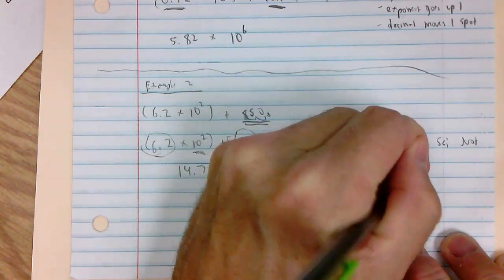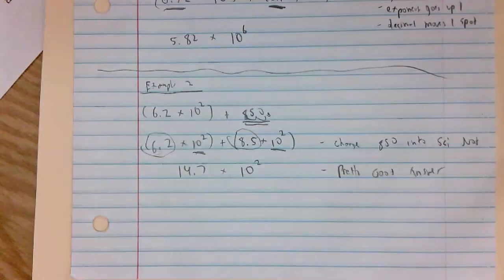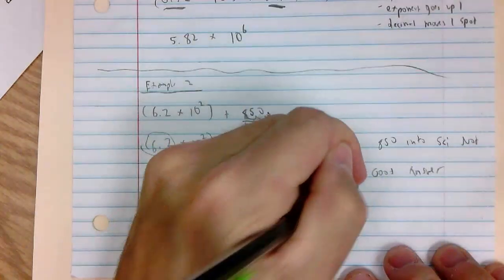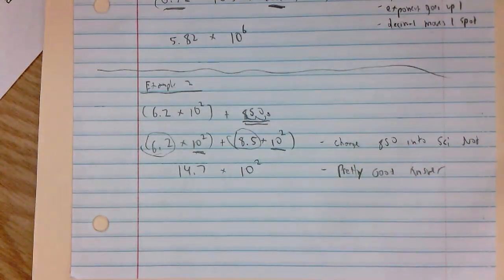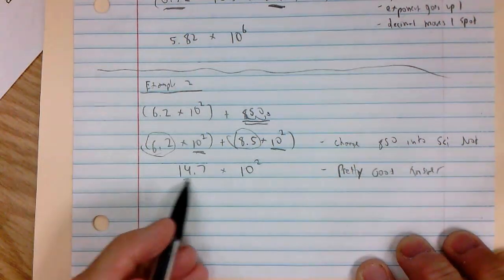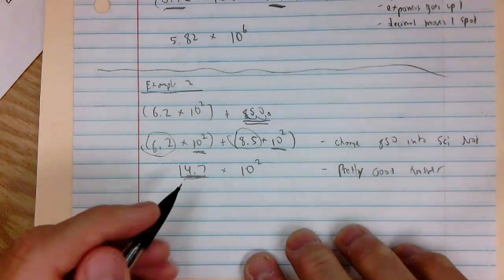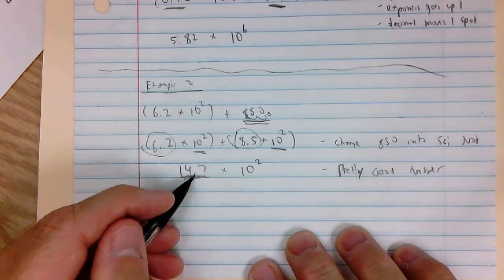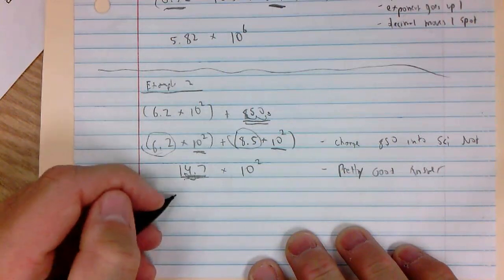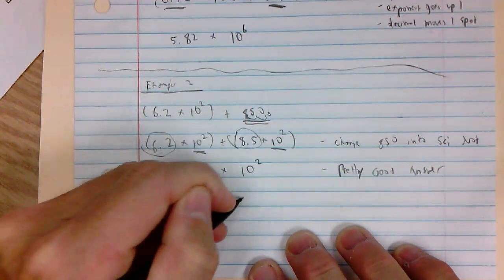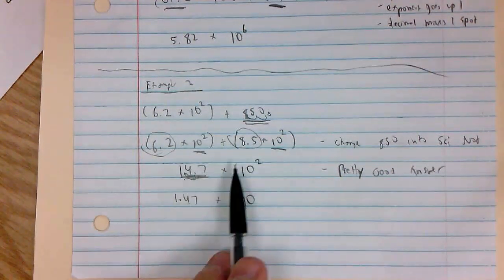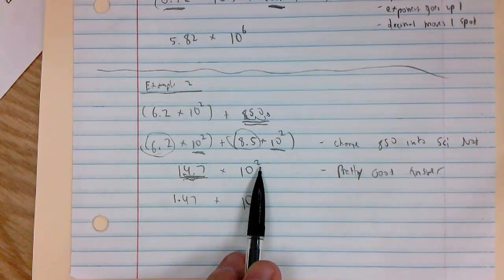but it's not a totally good answer because technically it is not in scientific notation. So I would want to take this number and make it be between 1 and 10. All right, so I'm going to move the decimal 1 spot. Remember, moving the decimal always affects the exponent.